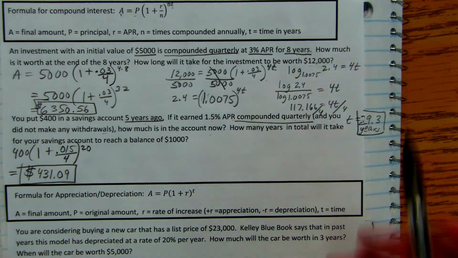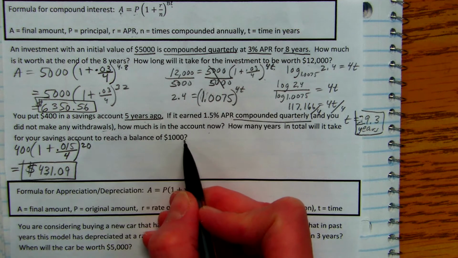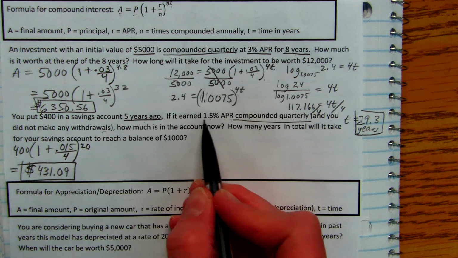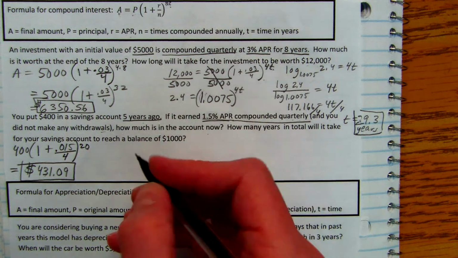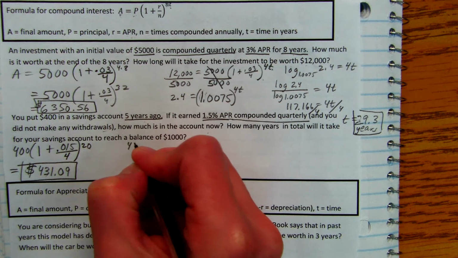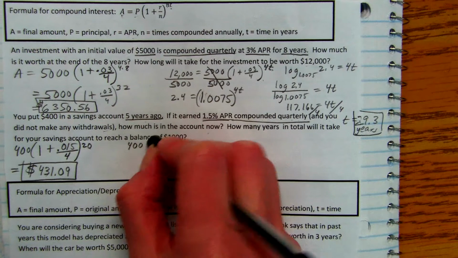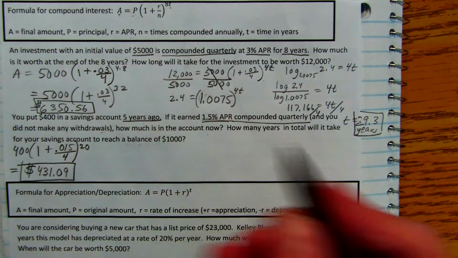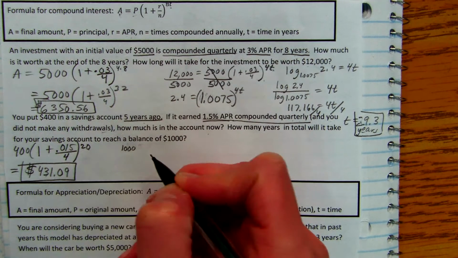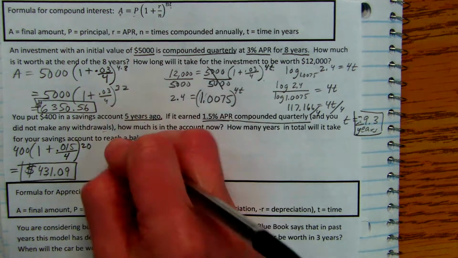All right, then it says, how many years in total will it take for your savings account to reach a balance of $1,000? So 1.5% APR is not great, but let's say you just thought you were going to do that. Actually, 400 is the final answer. Let's put 1,000 over here. Or do you guys like having the number by itself on the other side? We can do it that way. Let's do it that way.